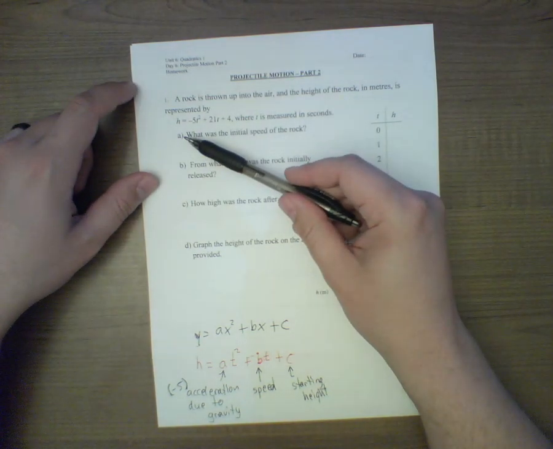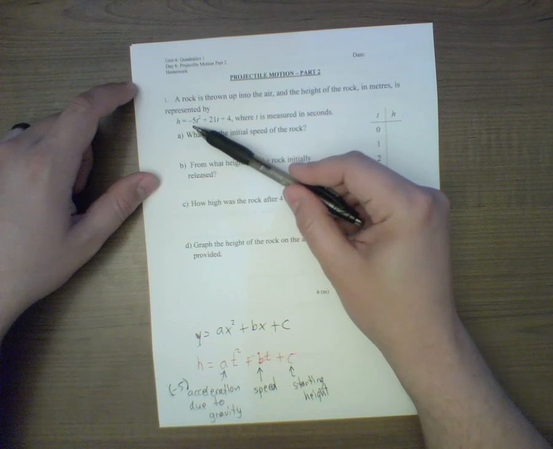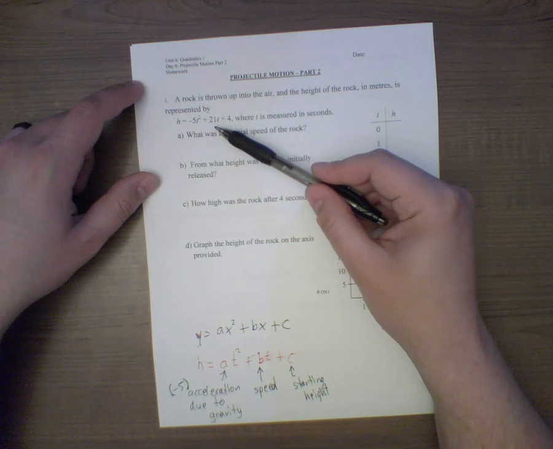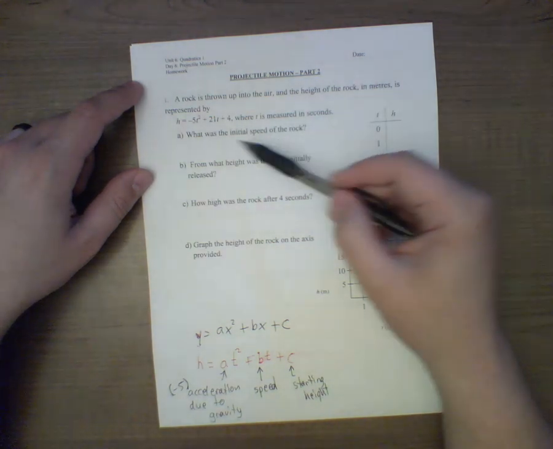Our equation was h equals -5t squared. So that -5 is the acceleration due to gravity. That's always going to be the same in all our questions on this sheet. Plus 21t. So 21 is our speed and 4 is our starting height. Let's take a look at our question, our units of measurement, and answer these.